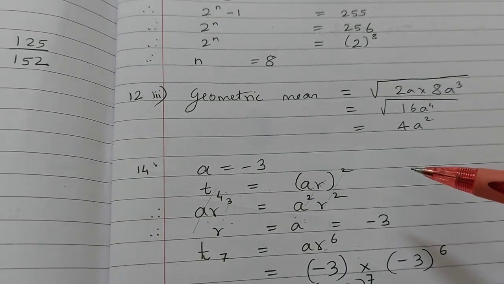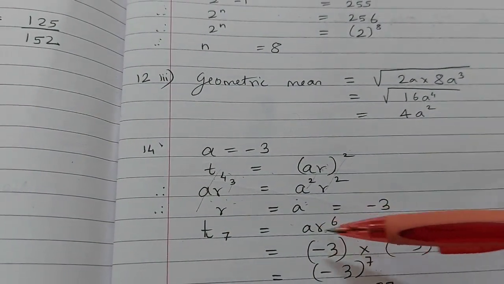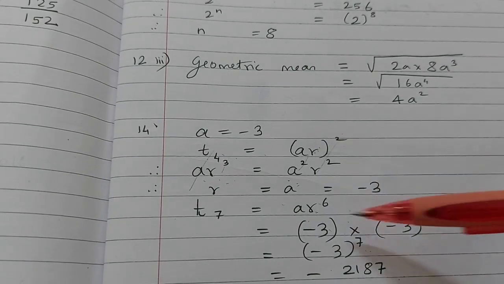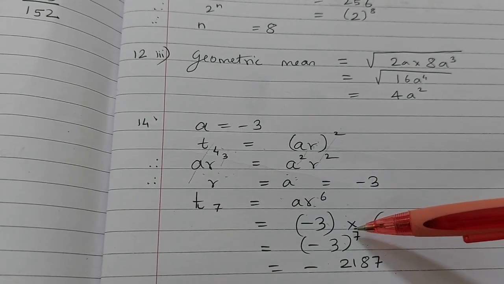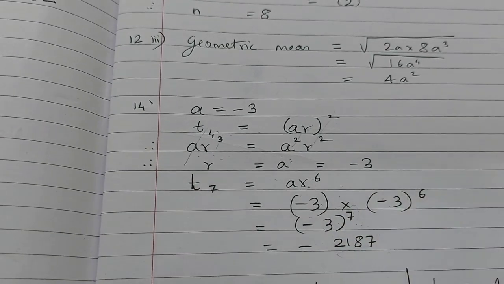And we have to find the seventh term. So the seventh term is a r raised to 6. I know the value of a. I know the value of r. This combined becomes minus 3 raised to 7. Odd number, so the minus sign will remain as it is. And I get this as the answer.